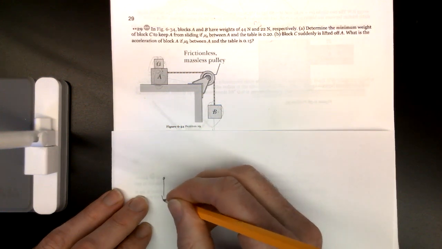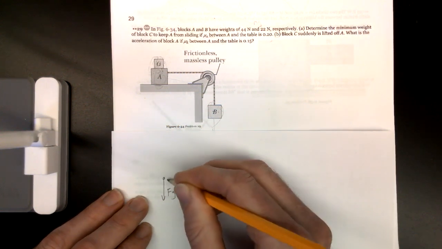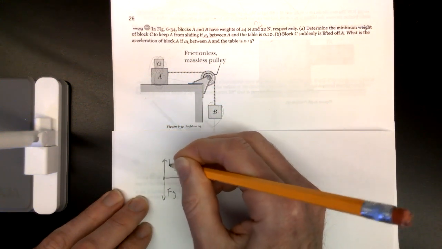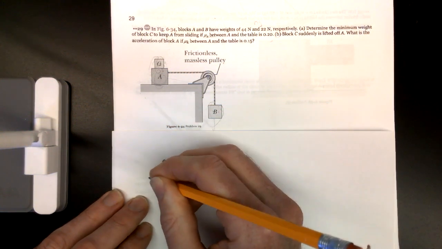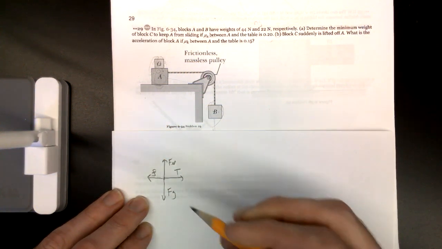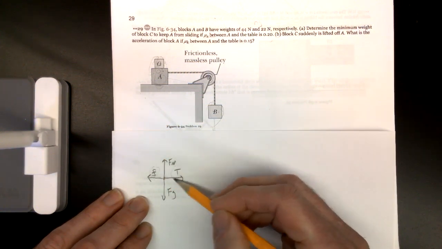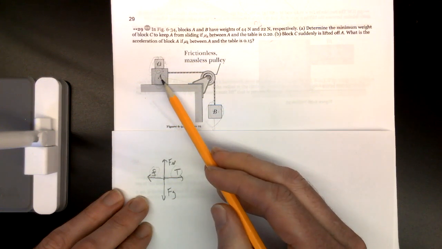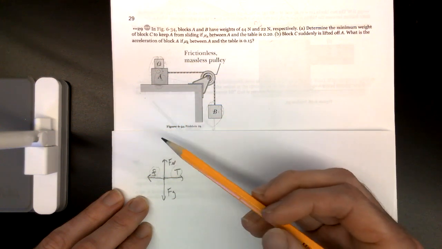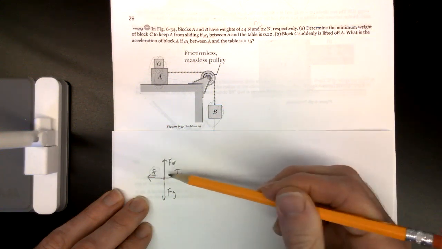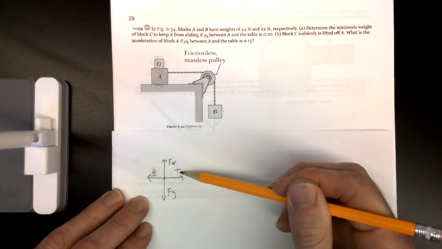Of course, we've got gravity going down. We're going to have a tension going over this way. We're going to have a normal force going up this way, and we're going to have a friction force going back like that. Ostensibly, what we're trying to do is equal out the friction force and the tension in order for this to be stable and just about to move. And if friction went down just a little bit, then the whole thing would slide.